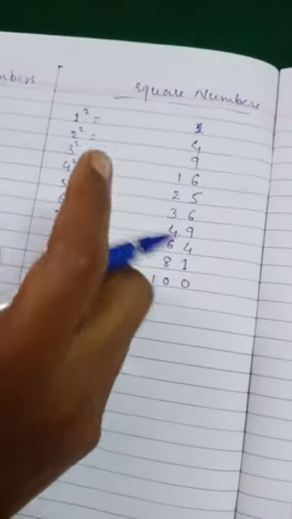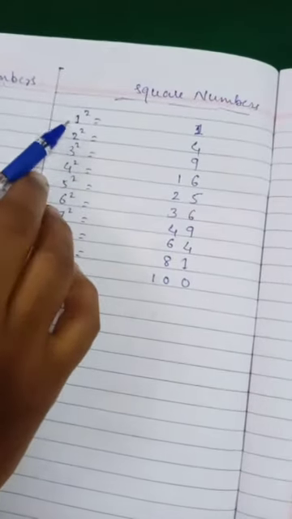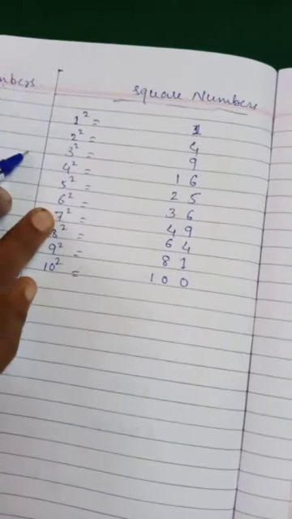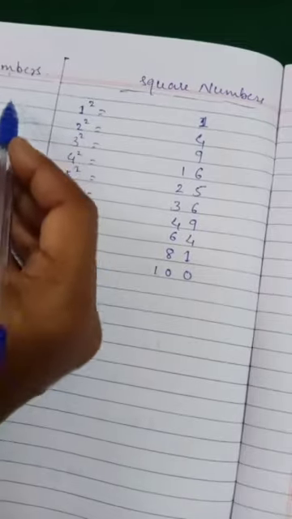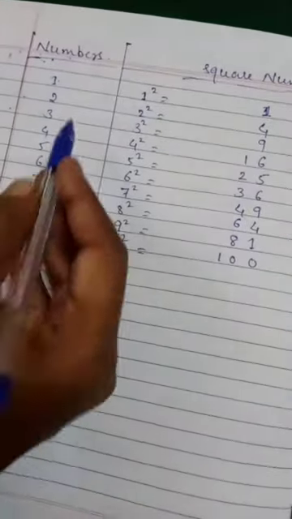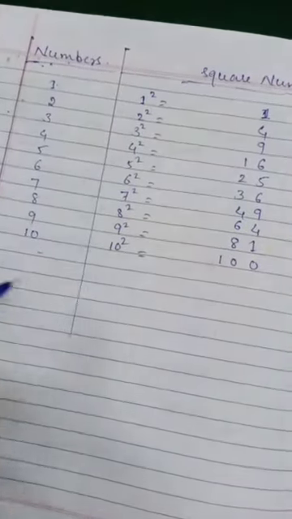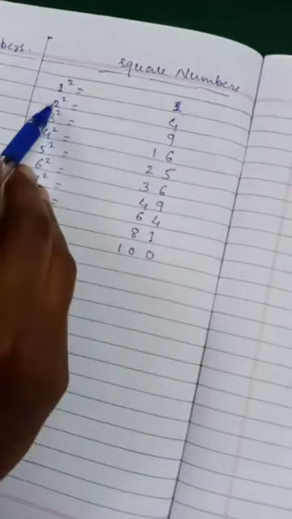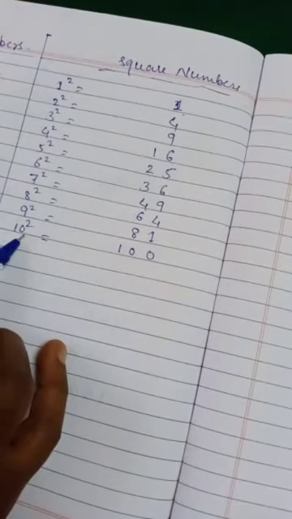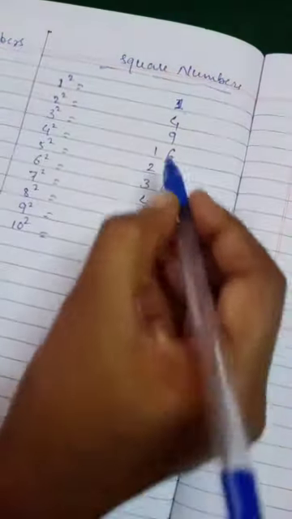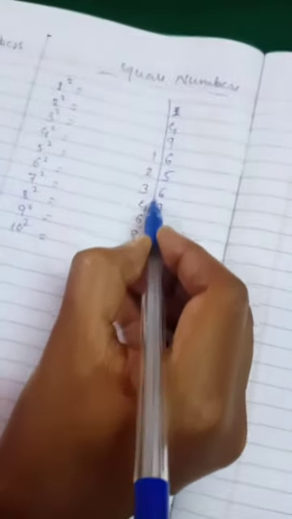So let us see some more patterns to understand. In this module, we will learn about particular square numbers. Let us learn about some square numbers first. I have taken 1 to 10 here. The squares of the numbers: 1 square is 1, 2 square is 4, 3 square is 9, similarly up to 10. 10 square is 100. Observe the units place here.